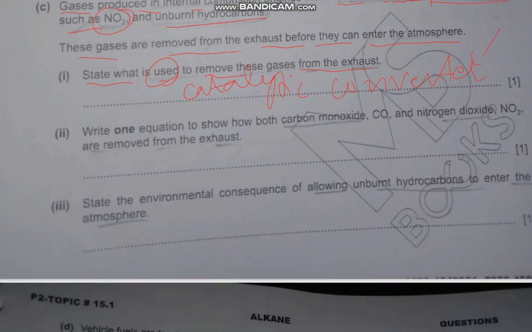The next question is: write one equation to show how both carbon monoxide and nitrogen dioxide are removed from the exhaust. Carbon monoxide and nitrogen dioxide react to form carbon dioxide and nitrogen, and both of these are less harmful. CO2 causes global warming and nothing else, and it is not a poisonous gas.